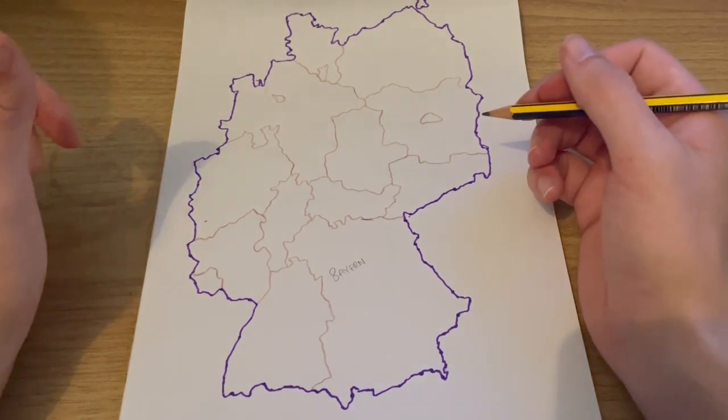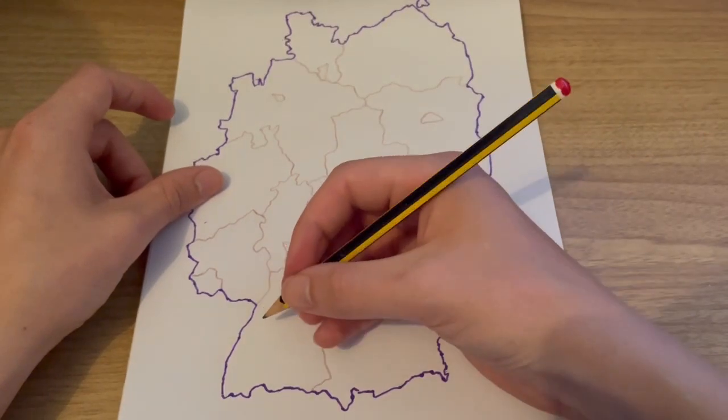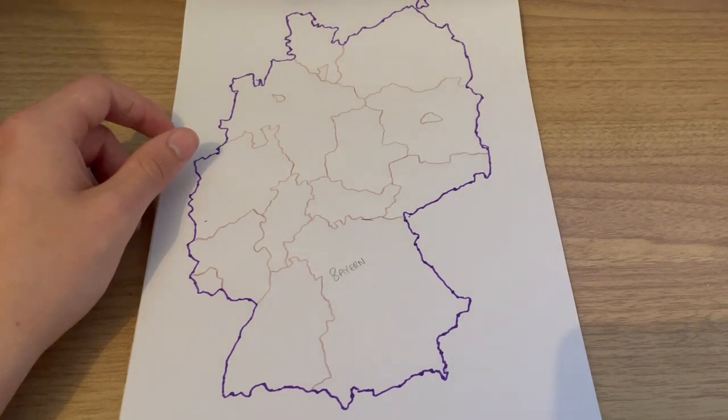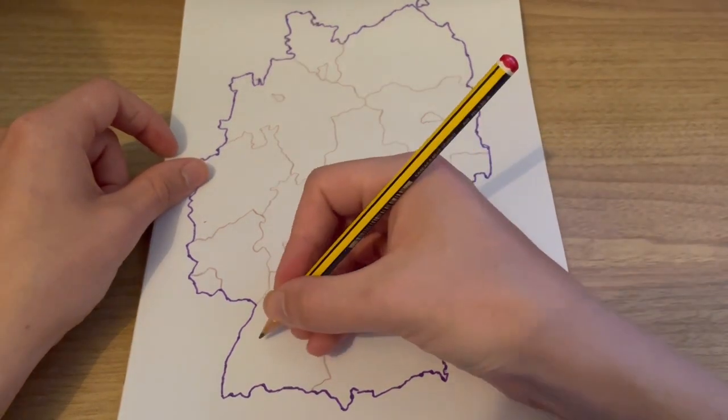Bayern, or it's known in English as Bavaria. I just need to make sure that I'm not writing these names where I want to draw cities. Where do I want in those two? So I need to go down the middle here.